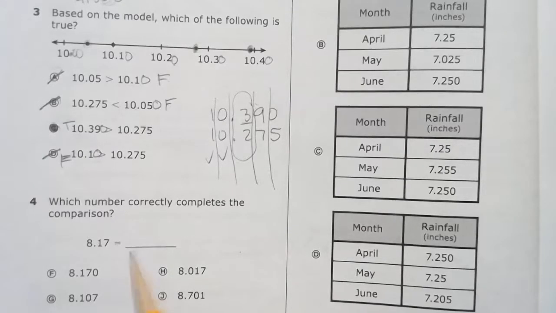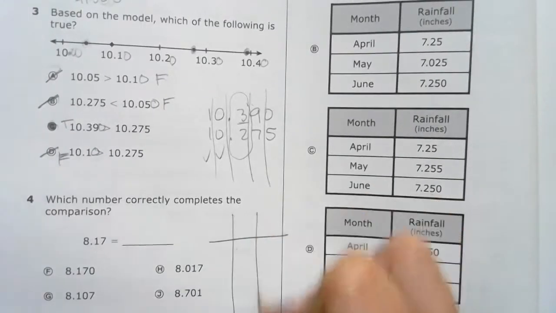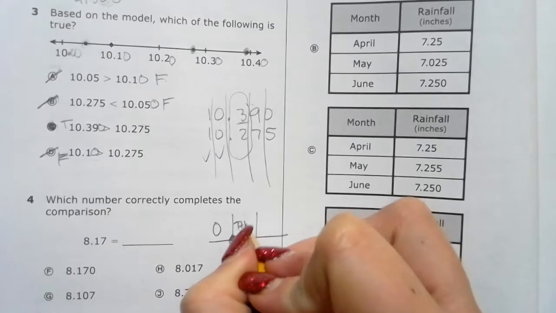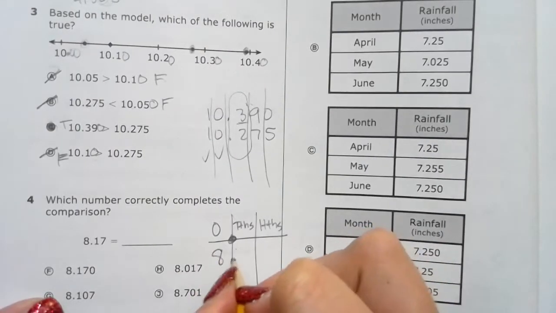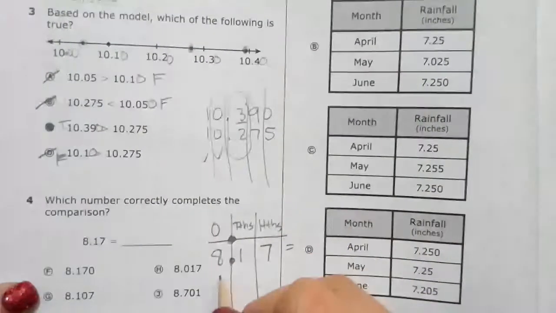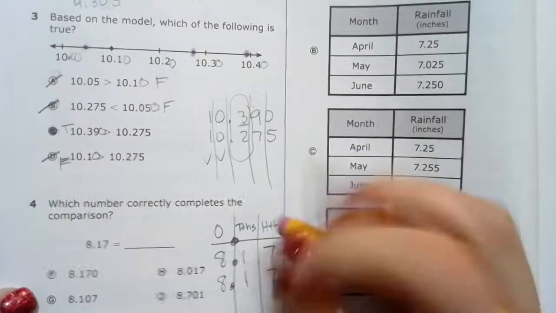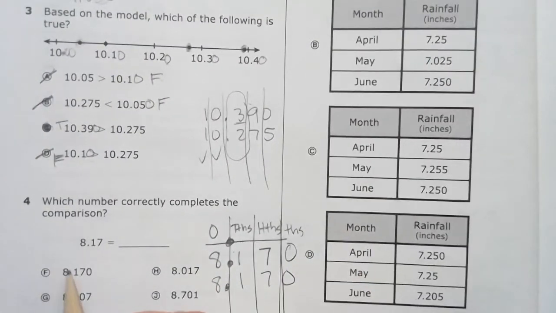Okay. Question 4. Which number correctly completes the comparison? Well, I'm looking for equal. Okay. So again, I'm going to use my place value. Here's my decimal. This is going to be my ones. This is my tenths. This is going to be my hundredths. So I have 8.17. I'm looking for something that's equal to that. So I'm going to put in my first one, 8.170. Go ahead and make that thousandths over here. So I can add a 0 in there. Okay, I marked that one.